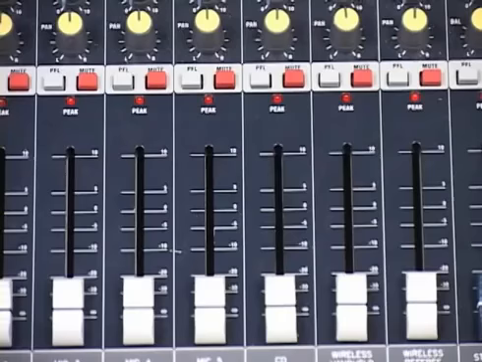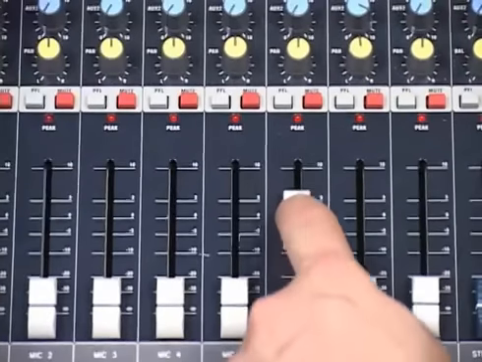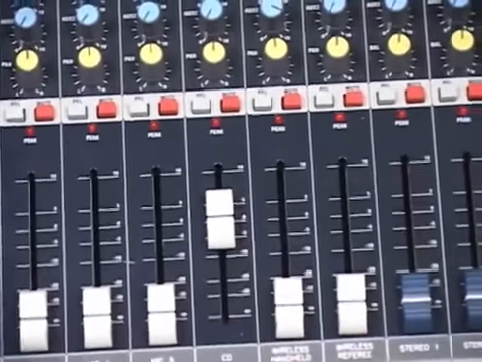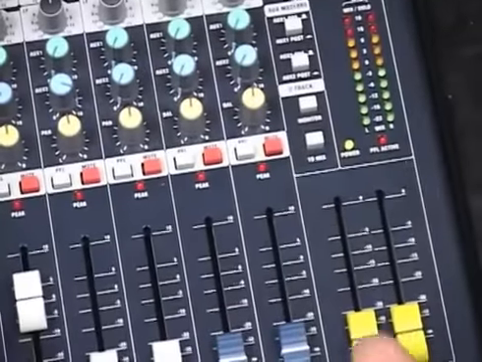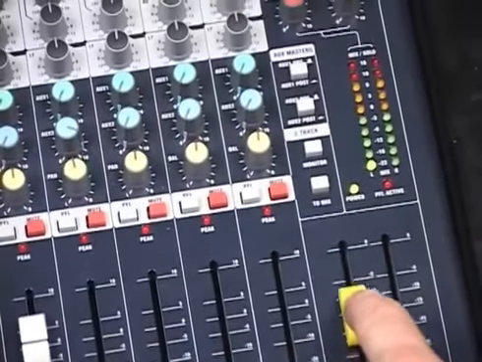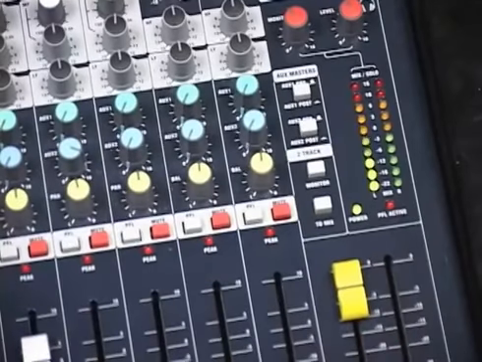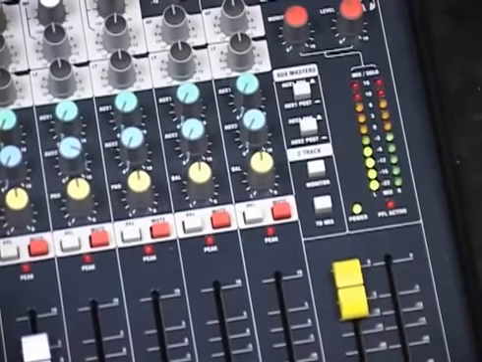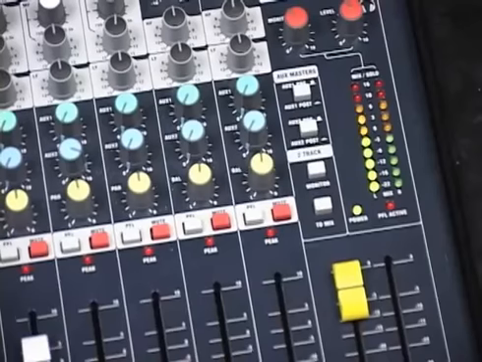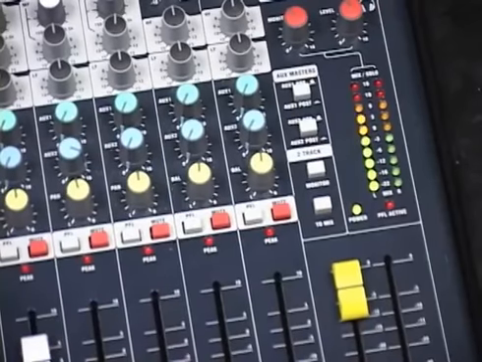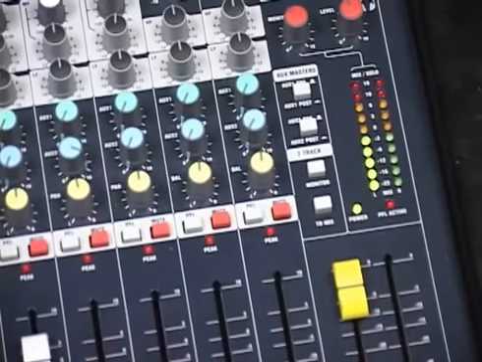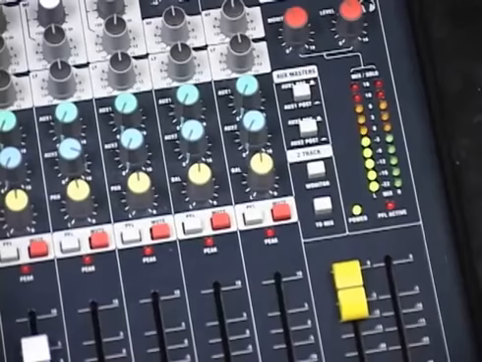Now that you have your gain adjusted properly, bring the fader of all active channels up to 0. Bring the mix left master fader up until you have reached the desired level for your sound system. Remember that during operation, use the channel fader to adjust the relative level of the channel and the master fader to adjust the overall level of all active channels.